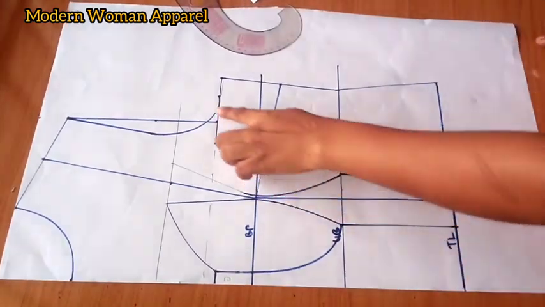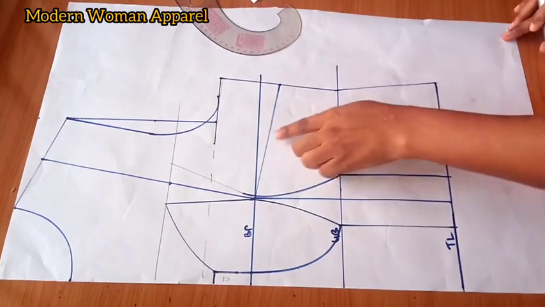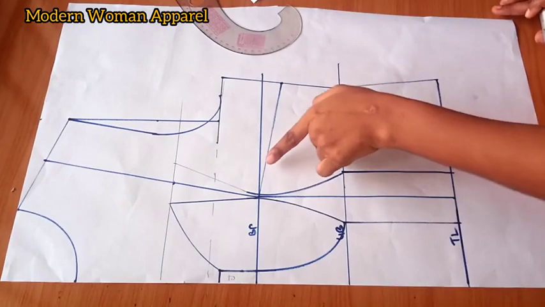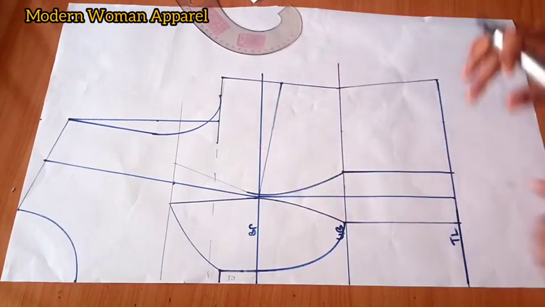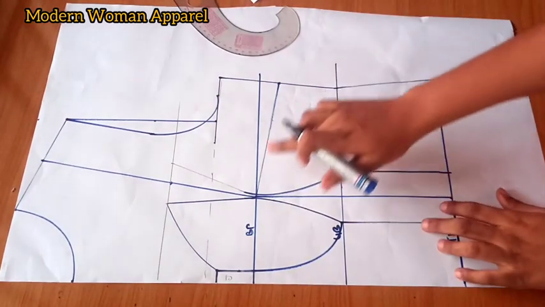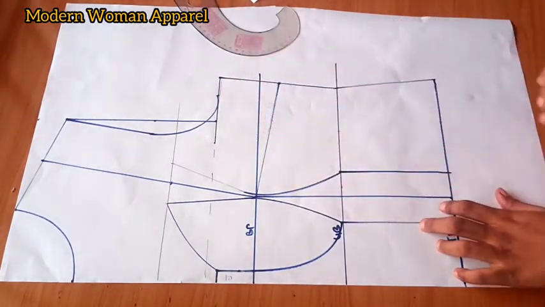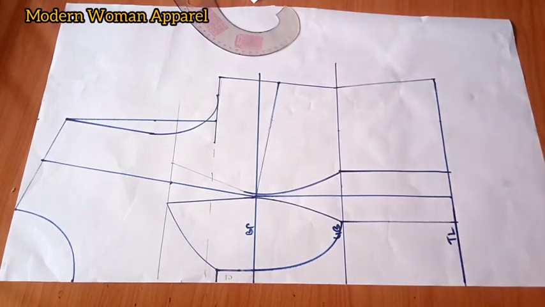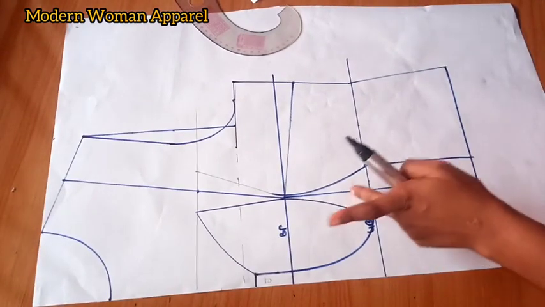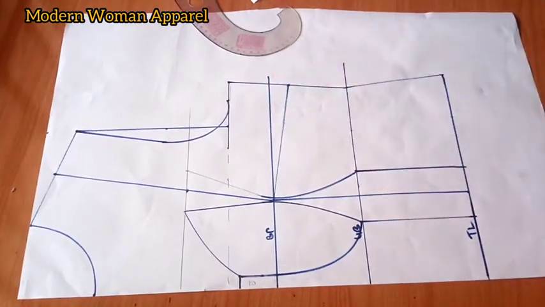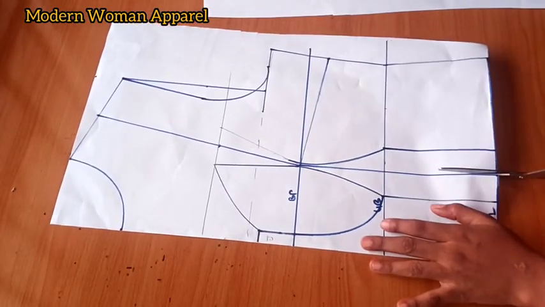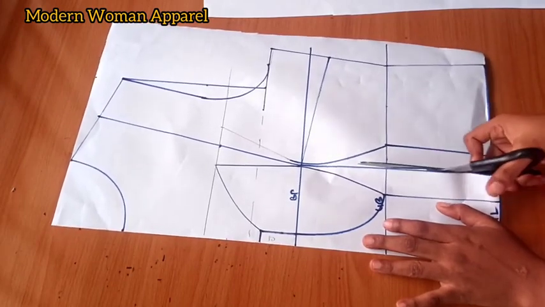Now before we draw this cup part here, we're going to first of all close this bust dart. Reason is because if you go ahead to draw this part here without closing this bust dart, you find out that this other part here will not be meeting by this side here. So remember, before you close a dart, you first of all open another dart. So we are going to be slashing through this waist dart here to enable us close this bust dart. So we are slashing through this waist dart here up to the bust point.